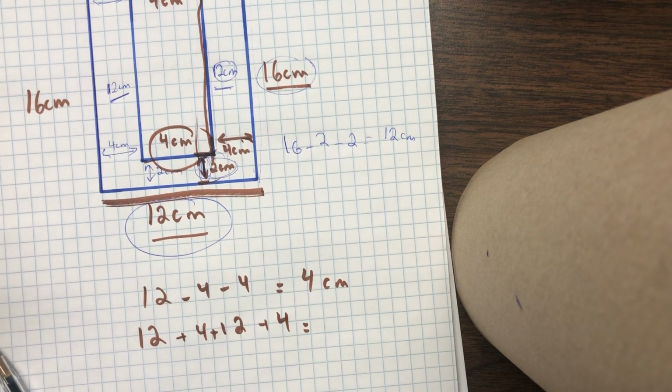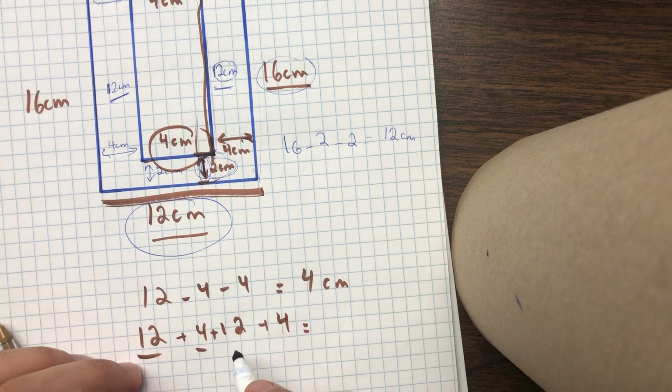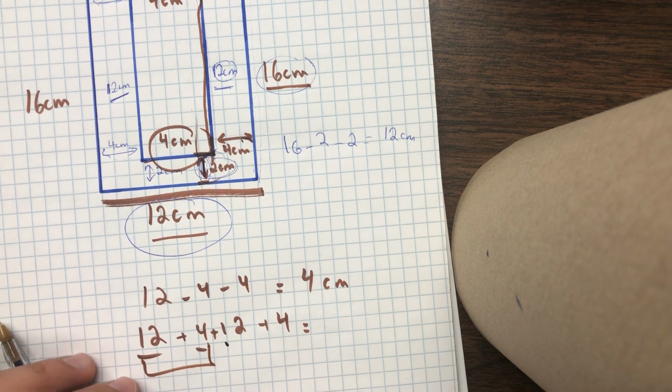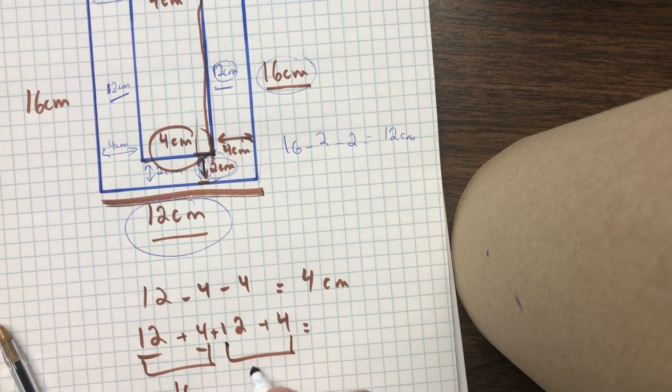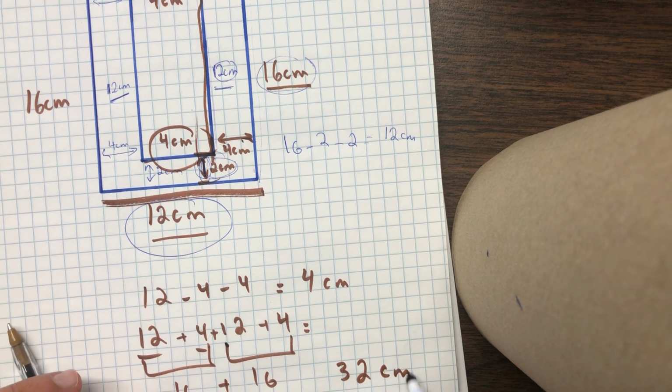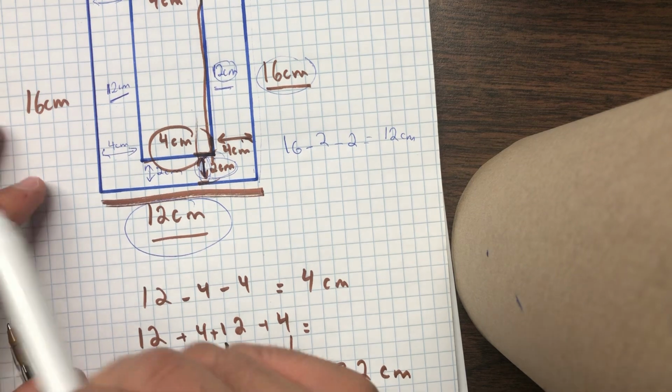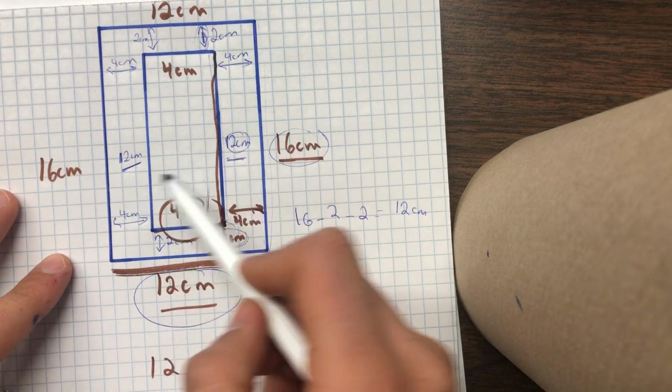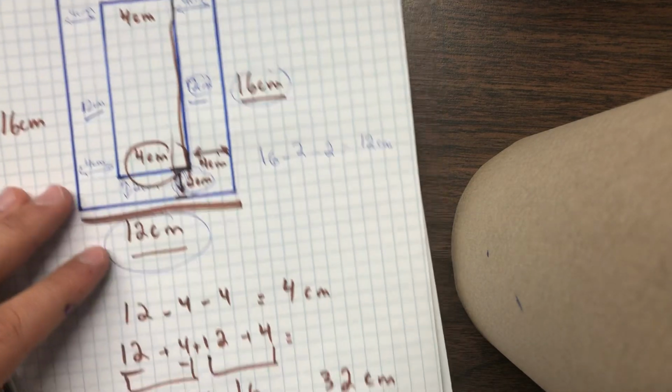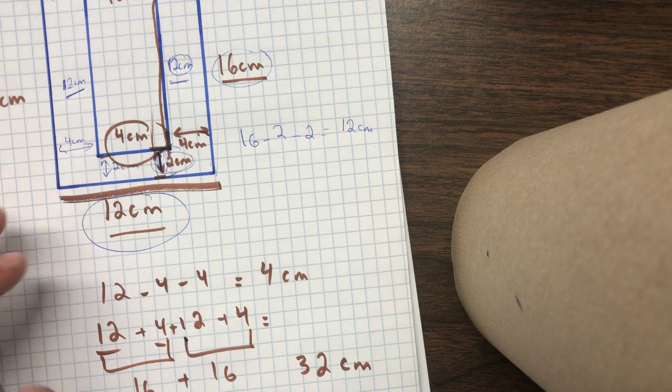Now we go ahead and add up the numbers. 12 plus 4 equals 16, and 12 plus 4 again equals 16. So we got 16 and 16. 16 plus 16 equals 32. Again, the unit is in centimeters. So what is the perimeter of the inside picture? The answer is 32 centimeters.